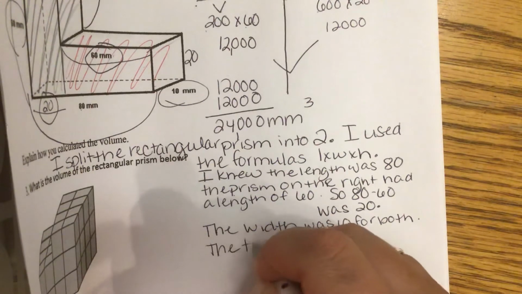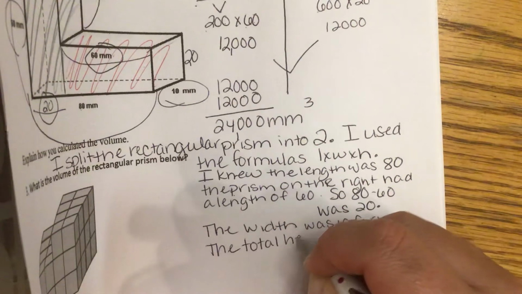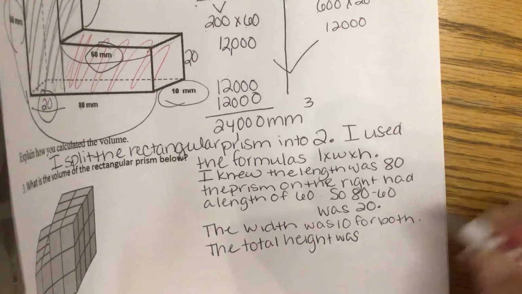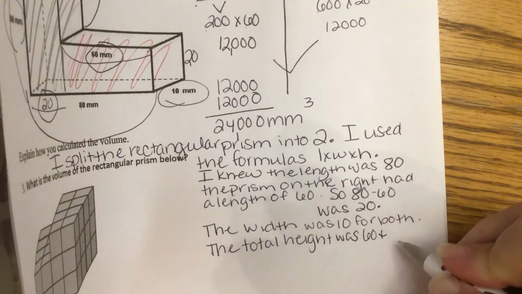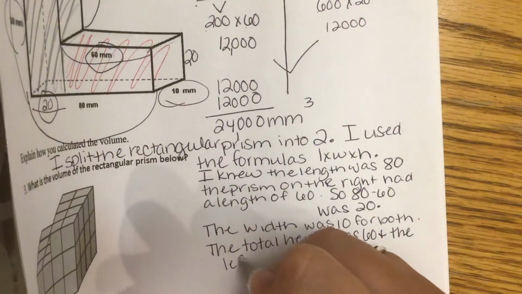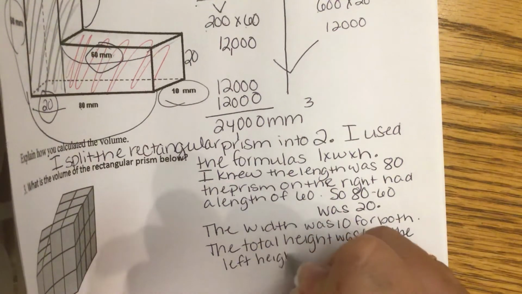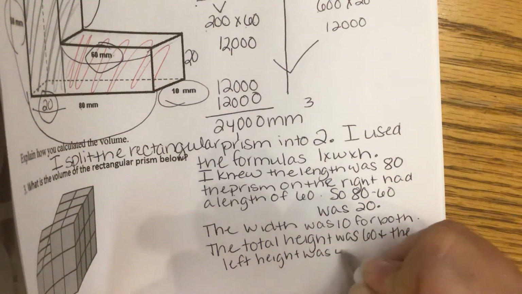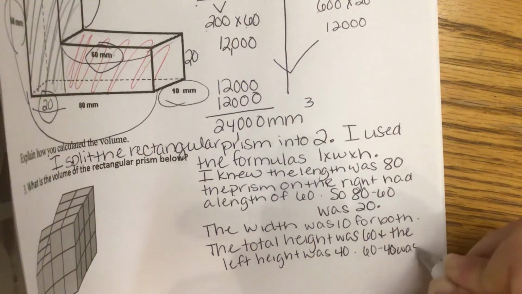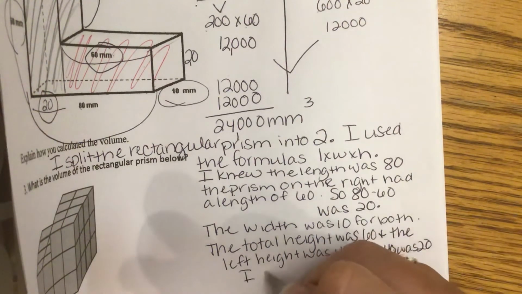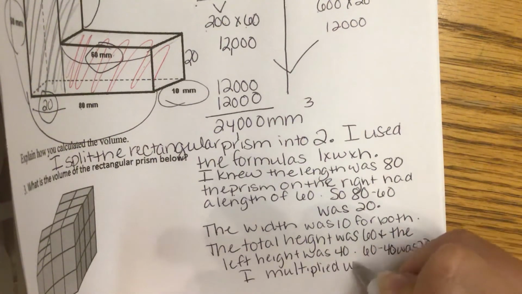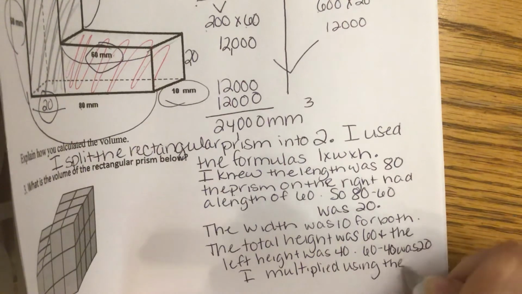Okay, so the total height was 60, and the left height was 40. 60 minus 40 was 20. I multiplied using the formula. So I explained how I got each part.